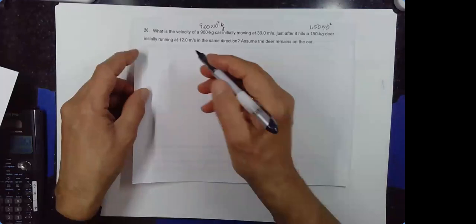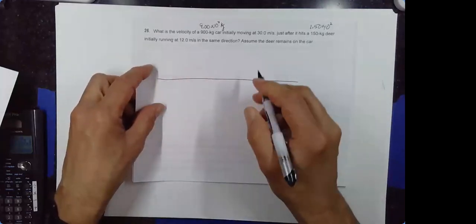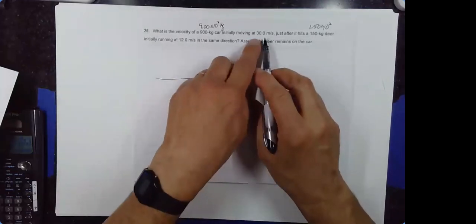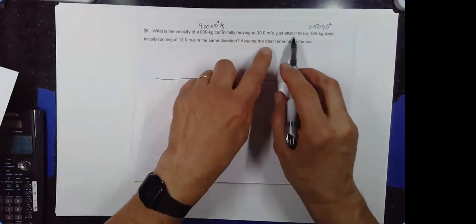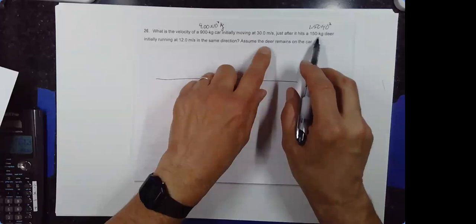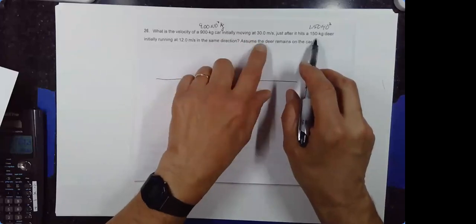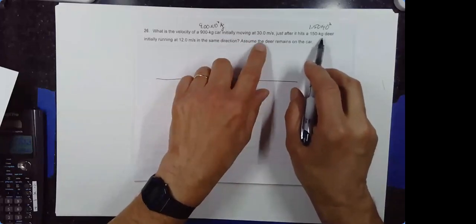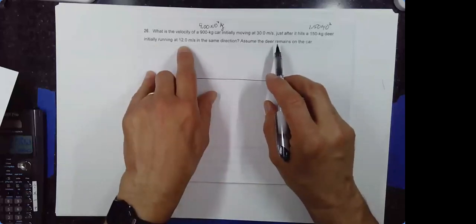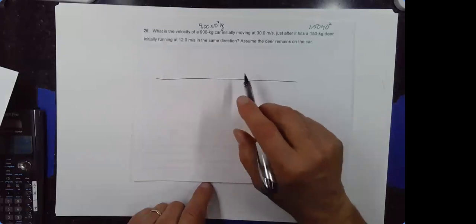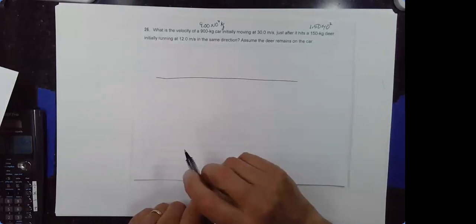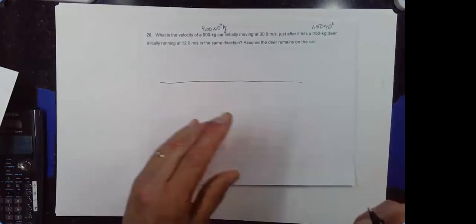And here's what we have in this case. The car is going down the road at 30 meters per second, a little over 60 miles an hour. It was initially moving at that speed when it hits a 150 kilogram deer initially running at 12 meters per second in the same direction. Assume the deer remains on the car. So here's what we have.